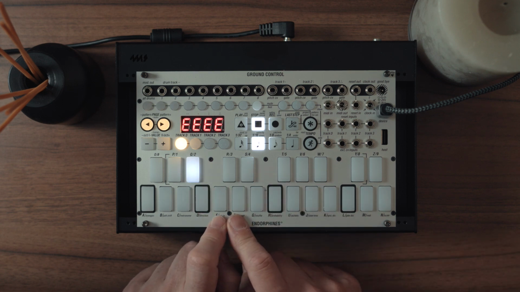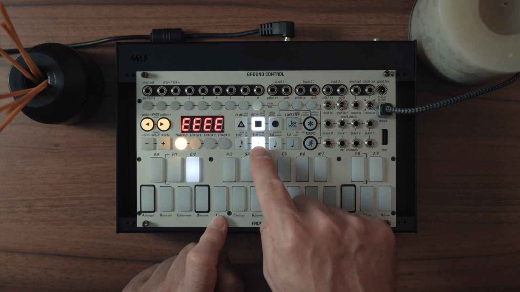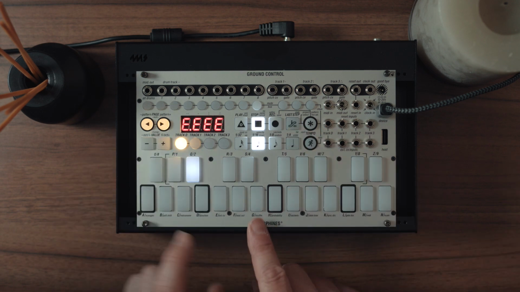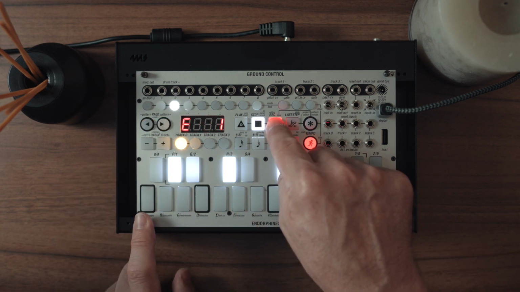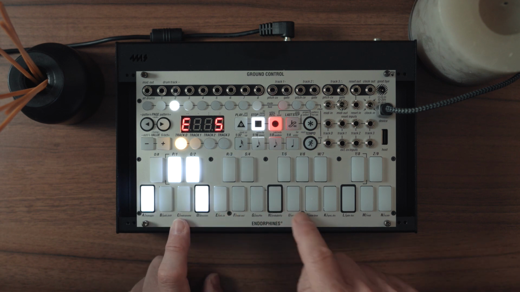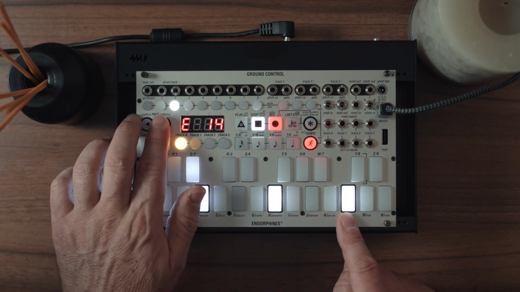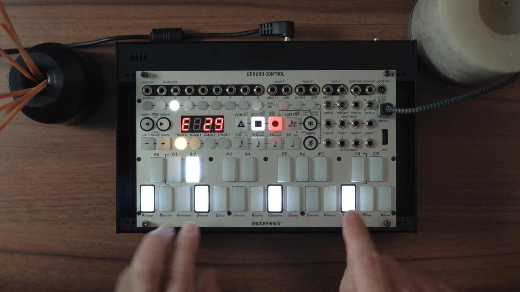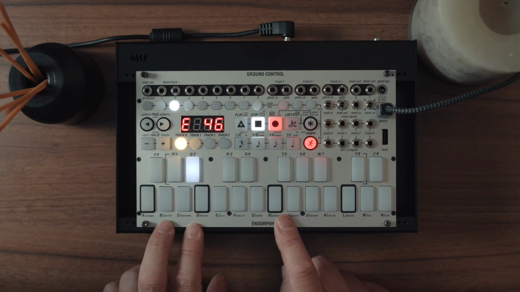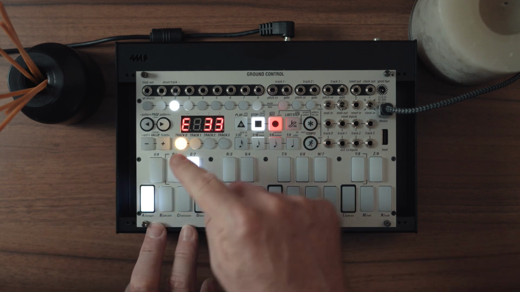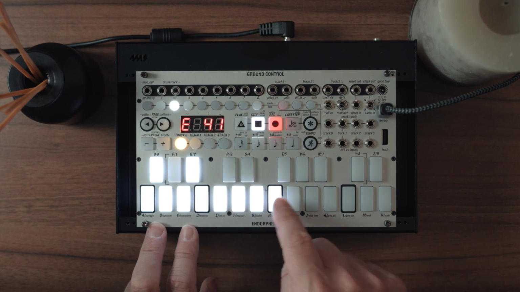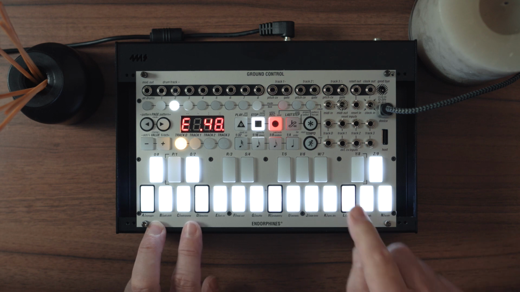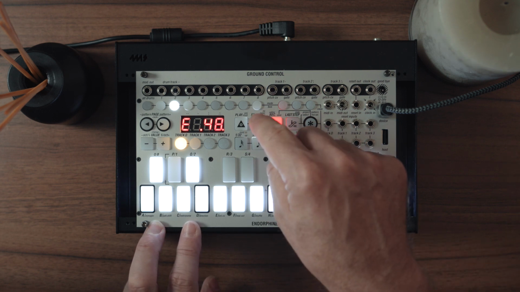So on E, I want this to be 16th notes, which it is, and I want it to be 3 bars long. So for the first 2 bars, let's have it on every quarter note. Sorry, thinking out loud here. And on the 3rd bar, let's have it on every note. So it's building up. It is, after all, a snare roll. Okay, so that should be that.